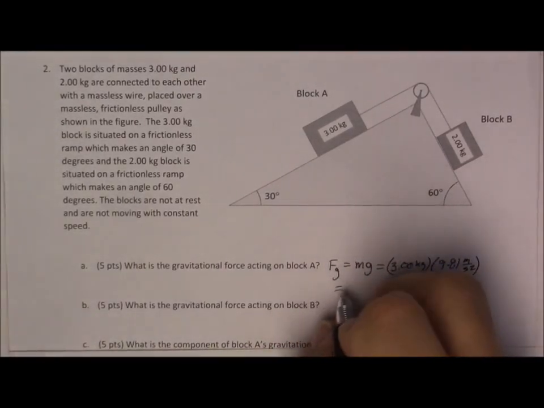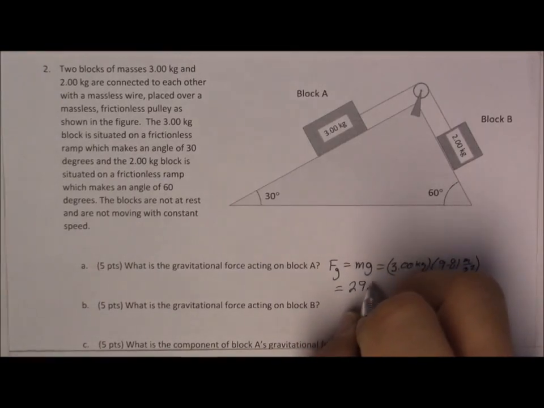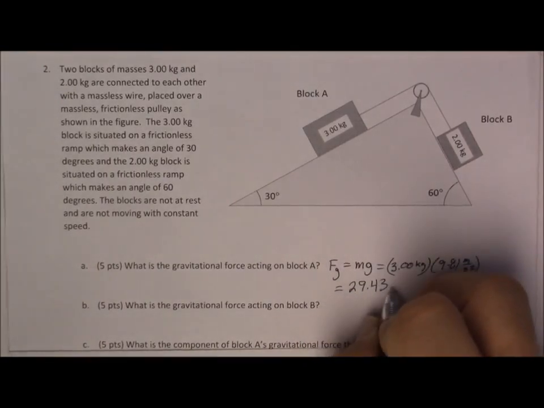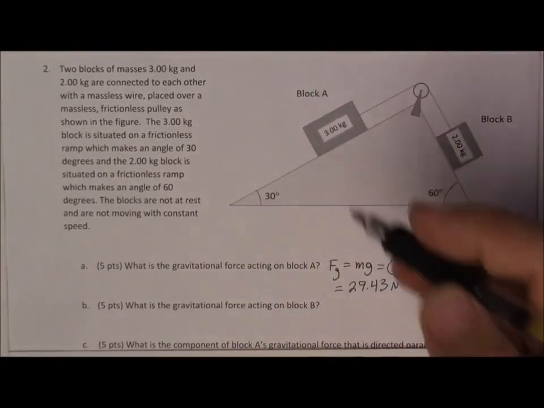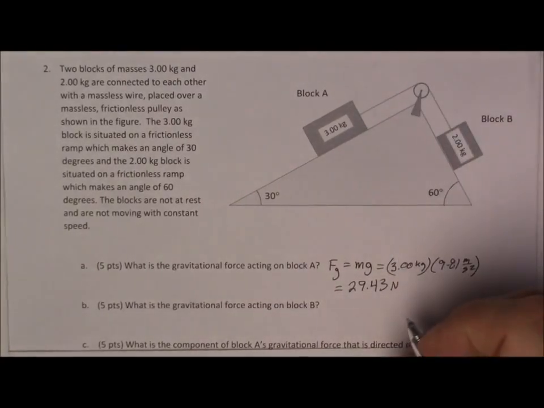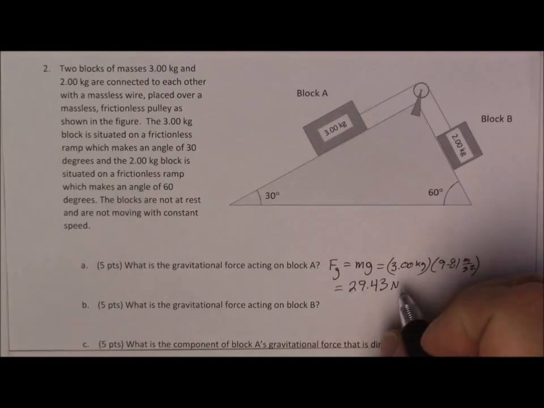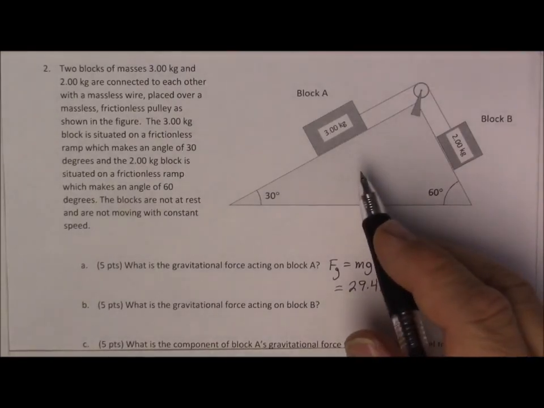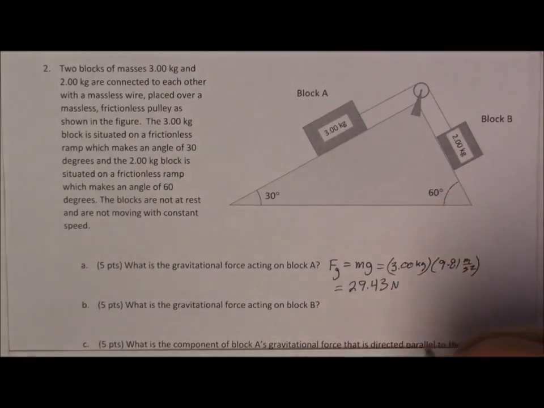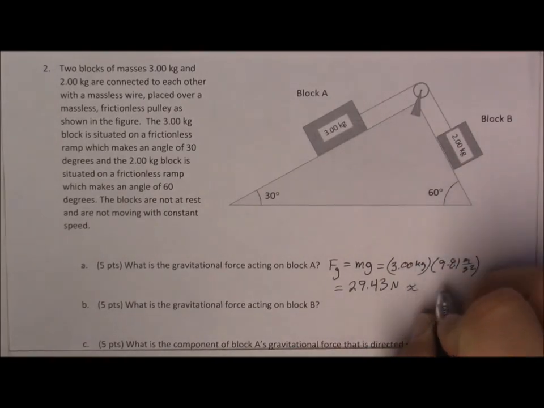That gives us 29.43 newtons downward, and given the significant figure situation here, we'll round it to 3 significant figures. So we'll call it 29.4 newtons downward.